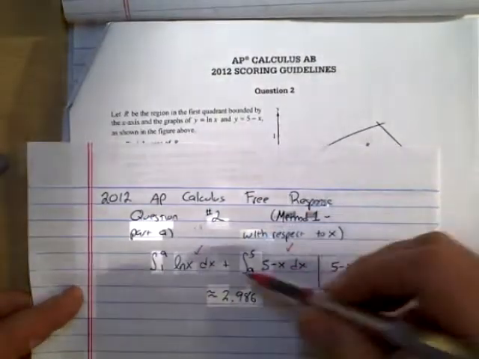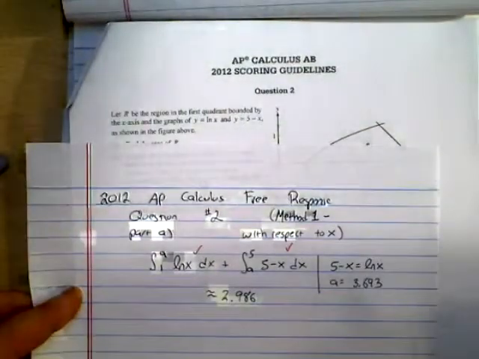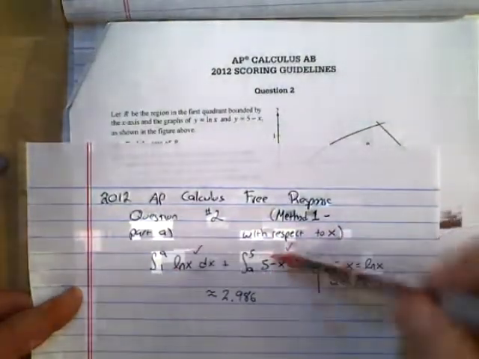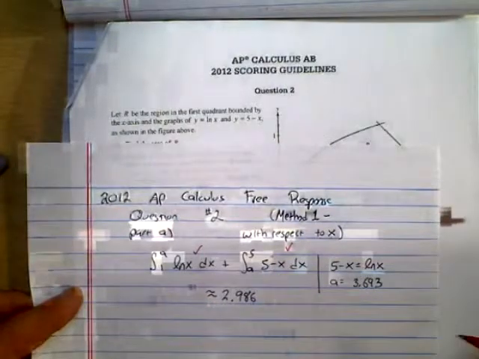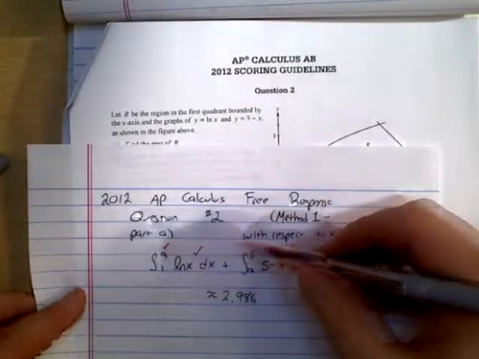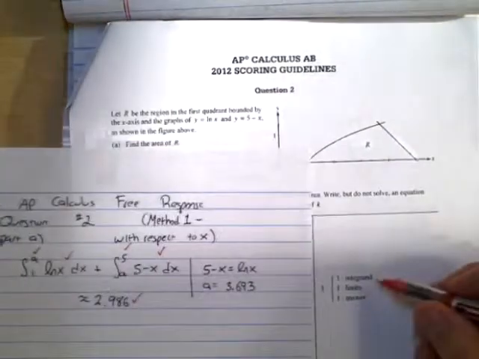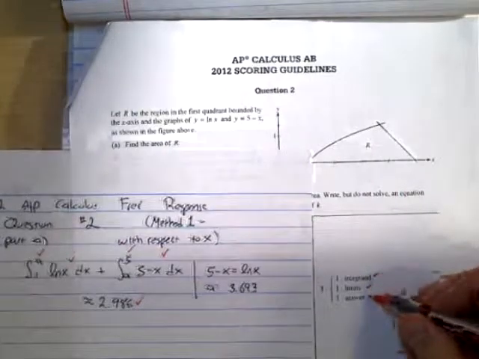Notice that I could have the integrands correct and the limits wrong and still get a point. Or I could have the limits right and have the integrands wrong and still get a point. And fortunately, I've got both the limits and the integrands right, and I've got my answer right. So that's my 3 points for the integrand, limits, and the answer.